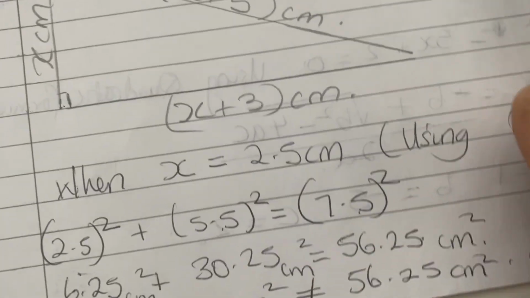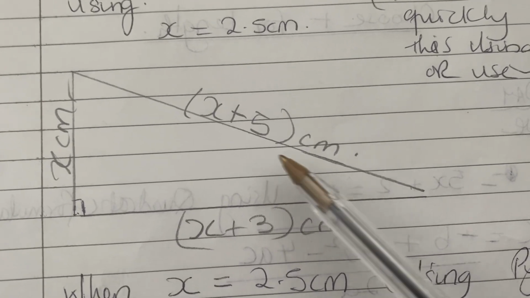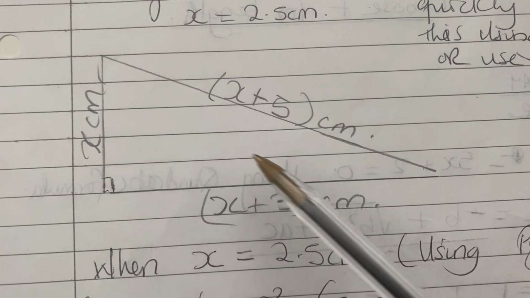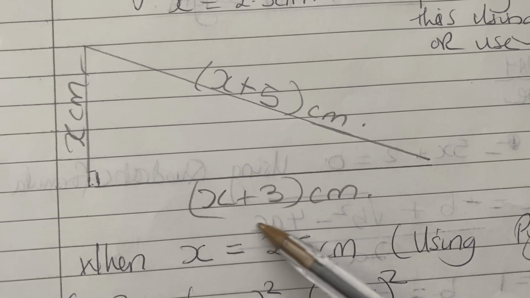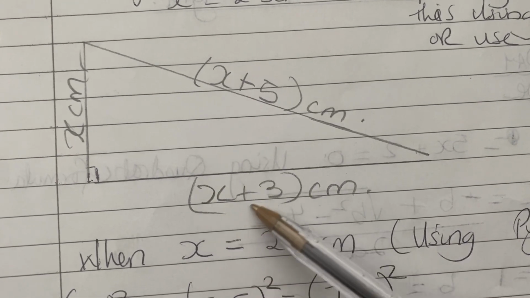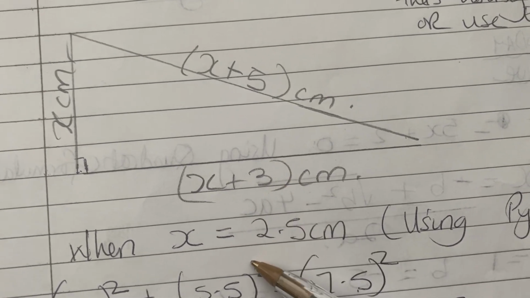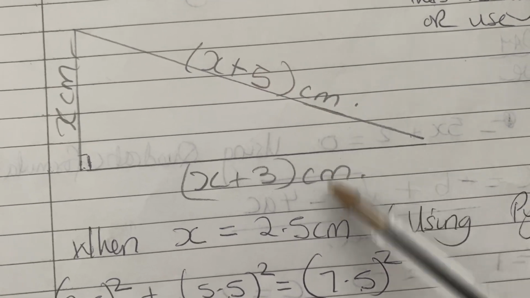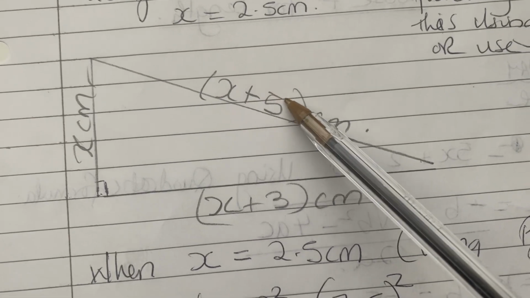Now, if you investigate quickly with the Pythagoras formula, x squared, which is 2.5 squared, add x plus 3 squared, which is 5.5 squared, should be equal to 7.5 squared if x is 2.5.